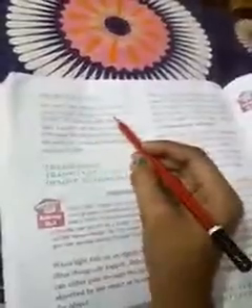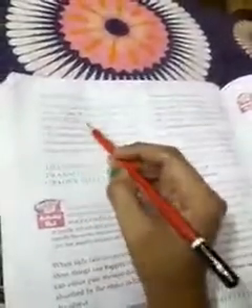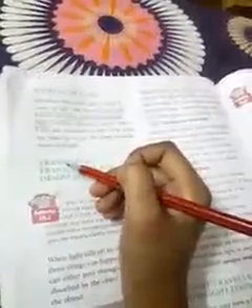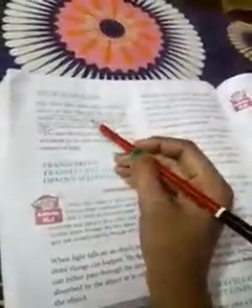Now we move on to the next page, where the first topic is sources of light. Any object that emits light is called a source of light. So any object which is emitting light is called a source of light. The sun, the stars and the fireflies are some natural sources of light. Nothing else is required or working on them. They are glowing because they are natural sources of light.